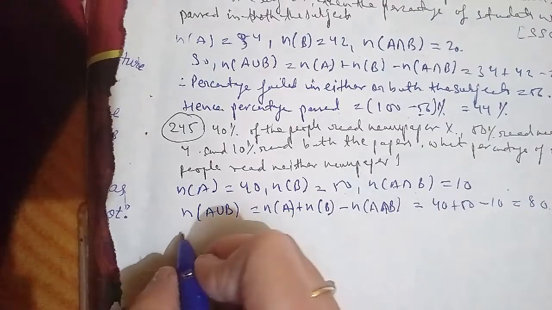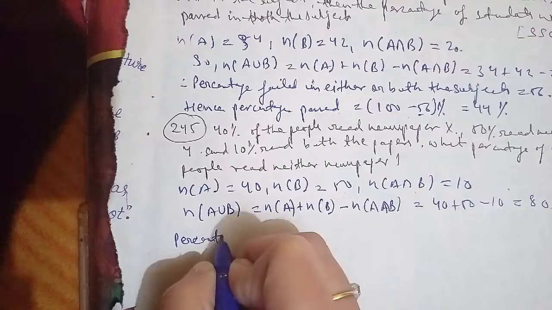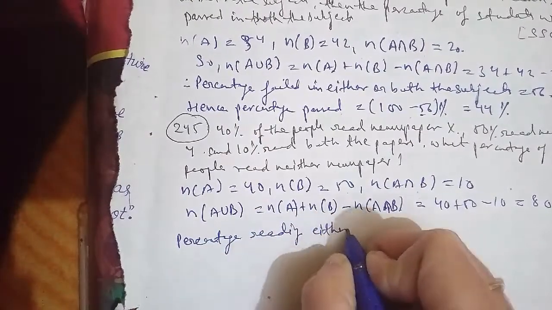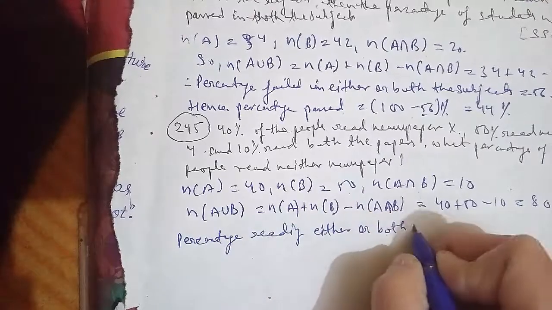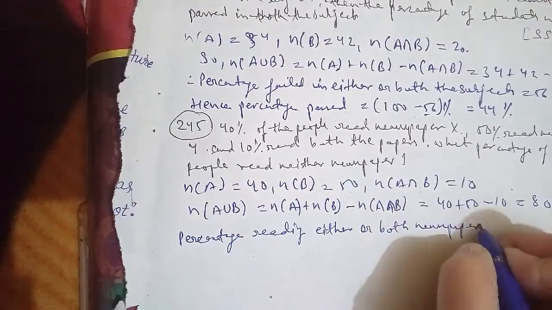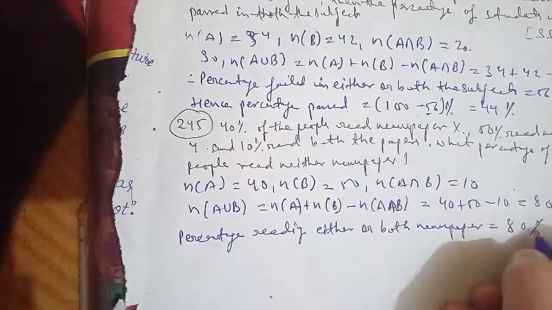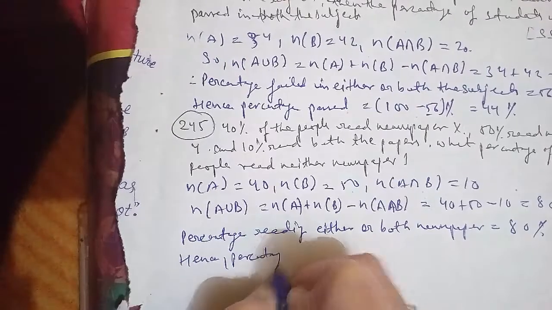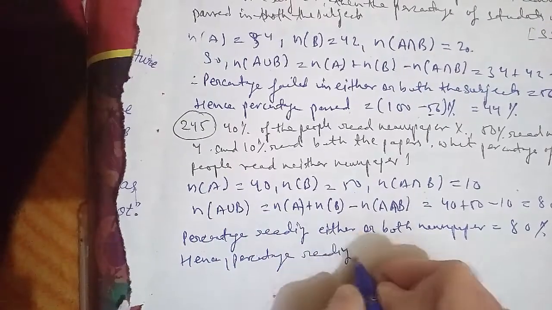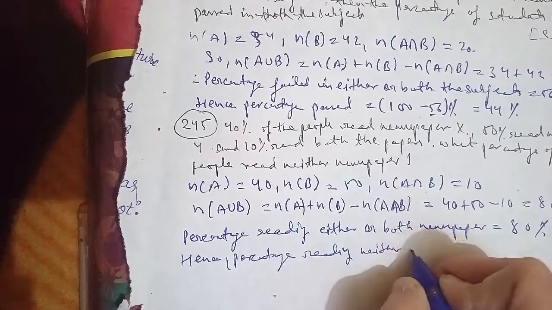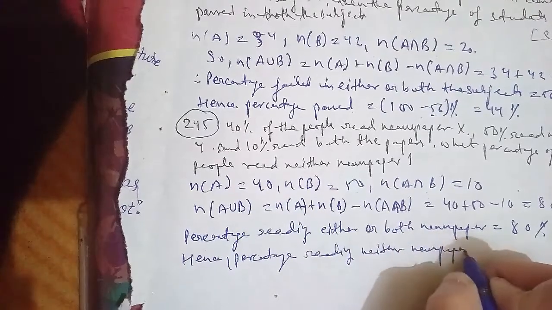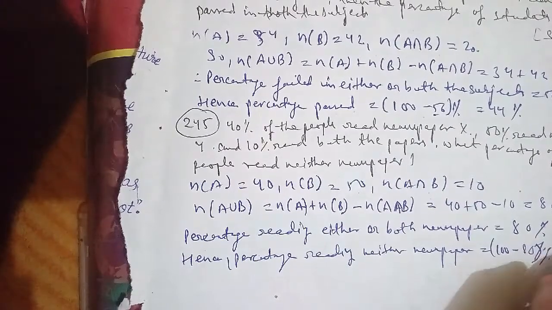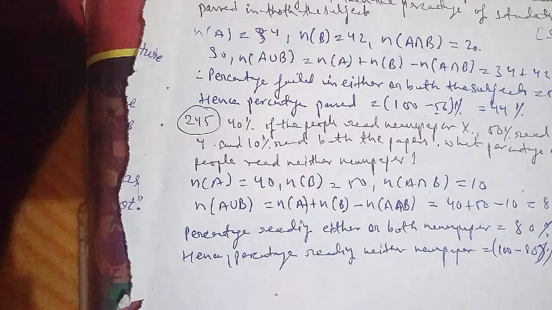So percentage reading either or both newspapers equals 80%, and percentage reading neither newspaper is 100 minus 80%, which is equal to 20%, that we have as the answer.